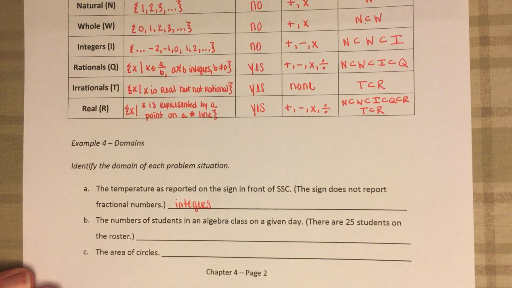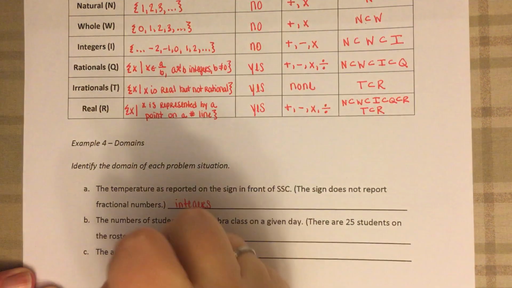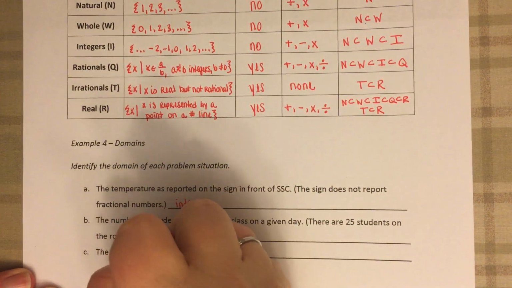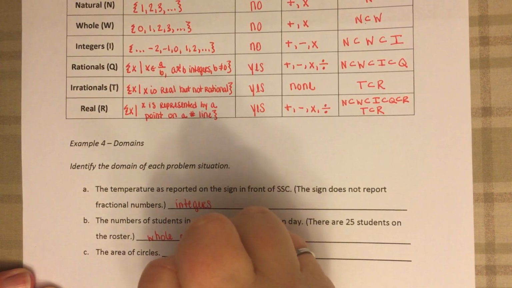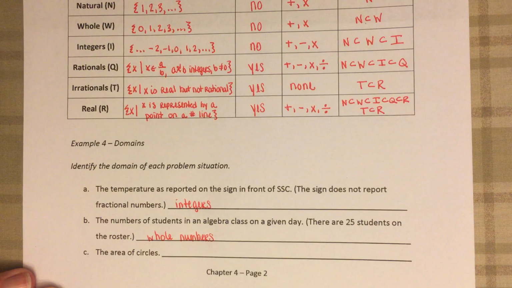All right, for B, the number of students in an algebra class on a given day. There are 25 students on the roster. Right? So we could start with the idea of whole numbers. Whole numbers mean there could be 0 or a positive number of students in class. We don't want to use integers because it's impossible to have a negative number of students in class.